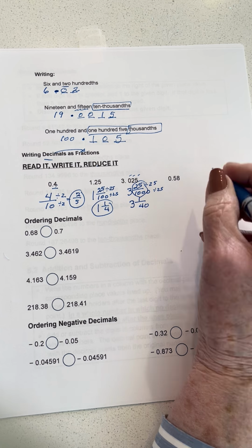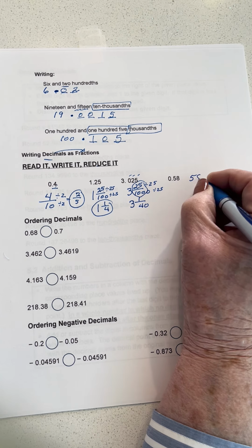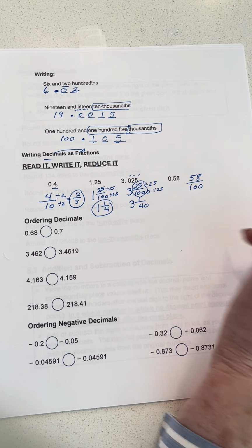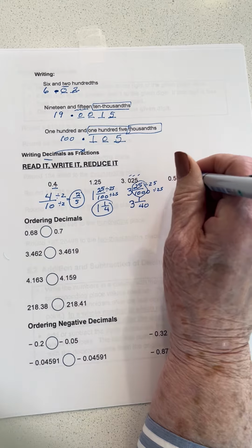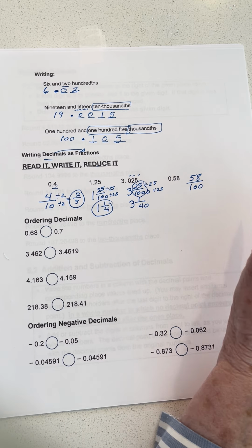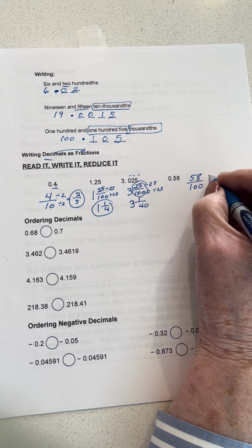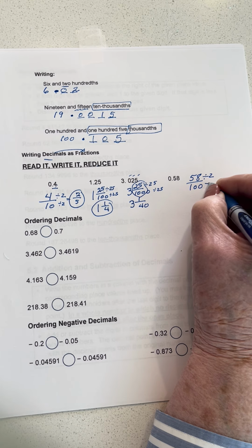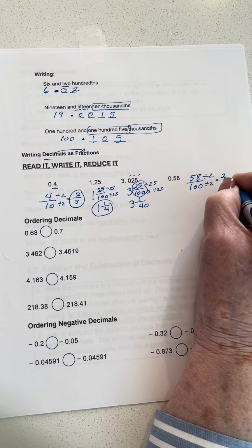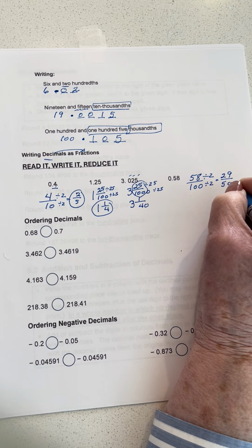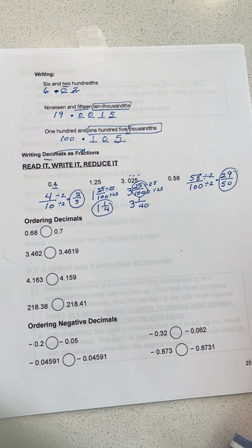This is 58 hundredths. This is written as a decimal. This is written as a fraction. And then we're going to simplify it. We can divide both the numerator and the denominator by 2. We get 29/50 for our final answer.